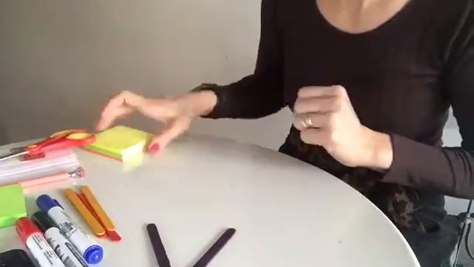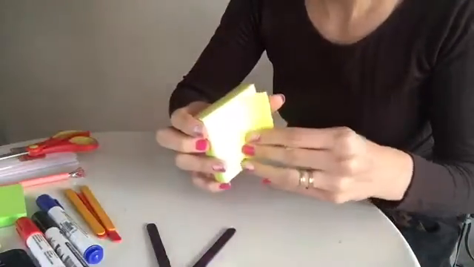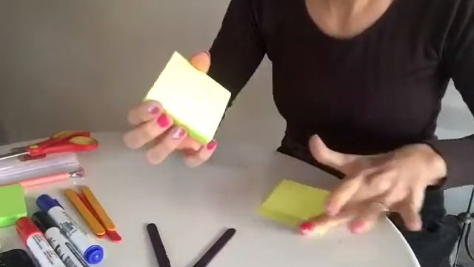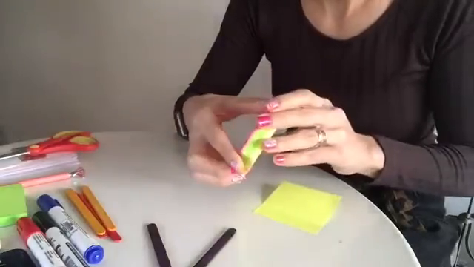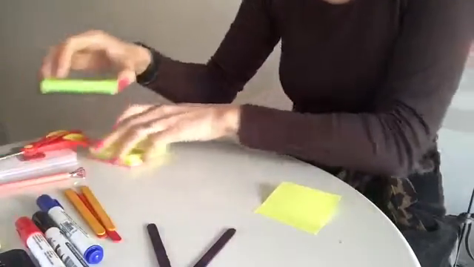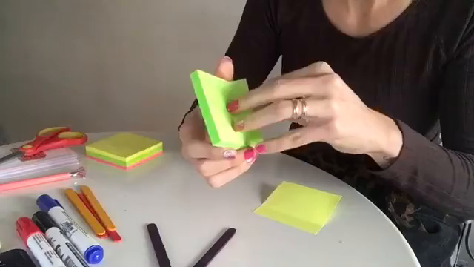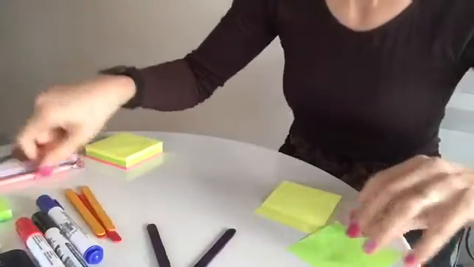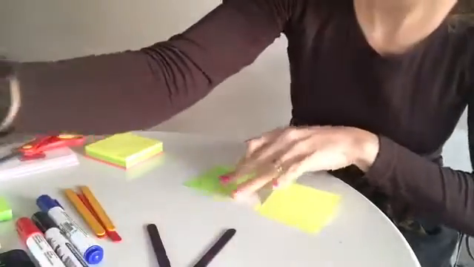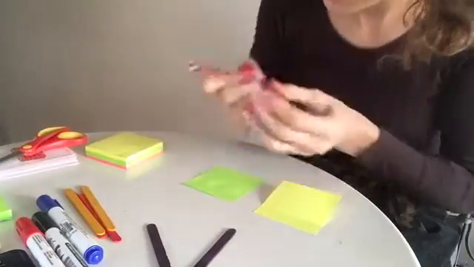And now we'll let it dry, because I want to create the eyes and the teeth inside. So I'm going to use these color papers. This one is going to be for the eye, and the green one for its teeth. So I will draw the teeth here.